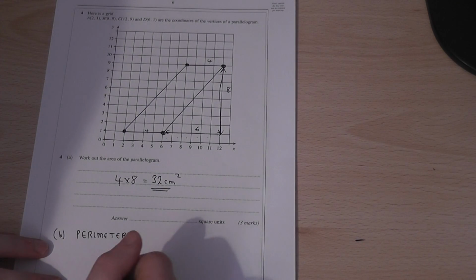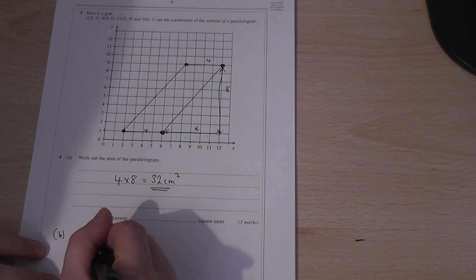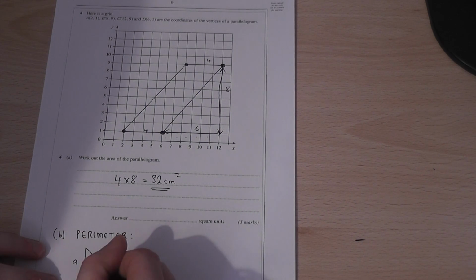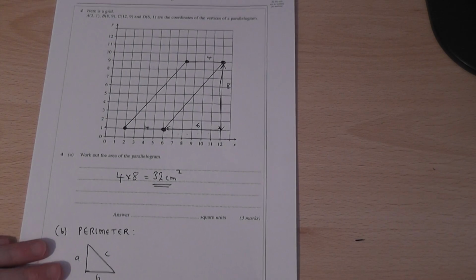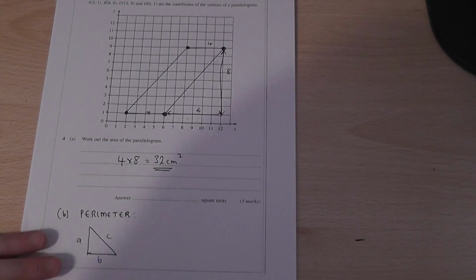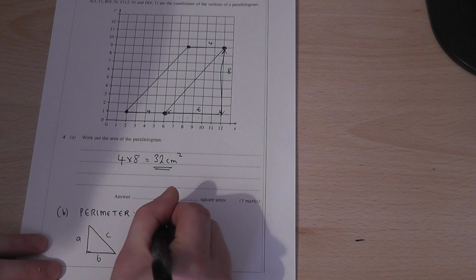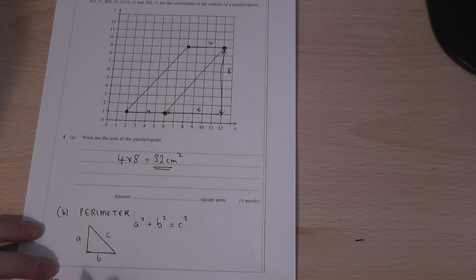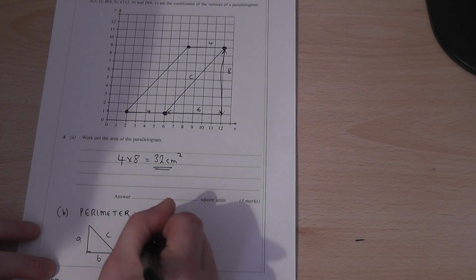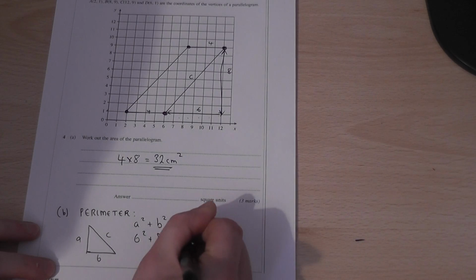And so Pythagoras says that given a right angled triangle, A, B and C, that A squared plus B squared equals C squared. So if we call this length here C, 6 squared plus 8 squared must equal C squared.